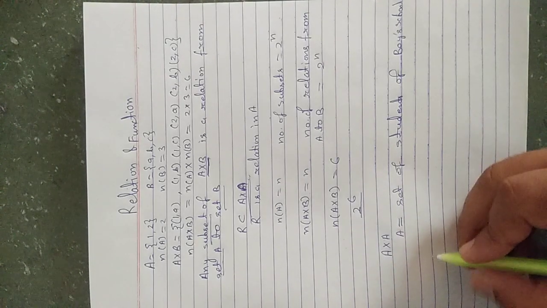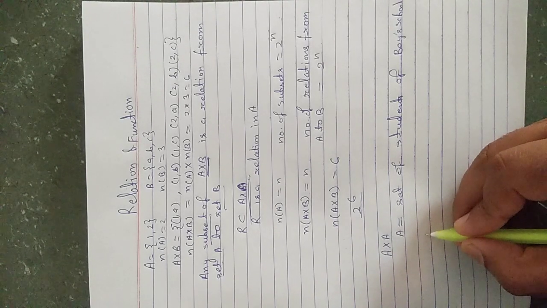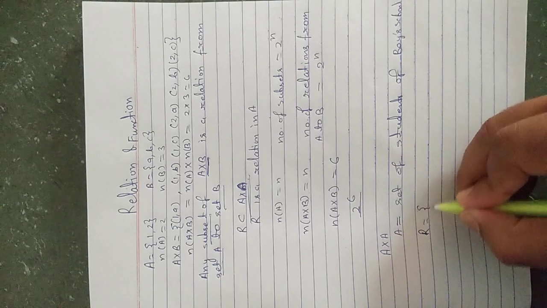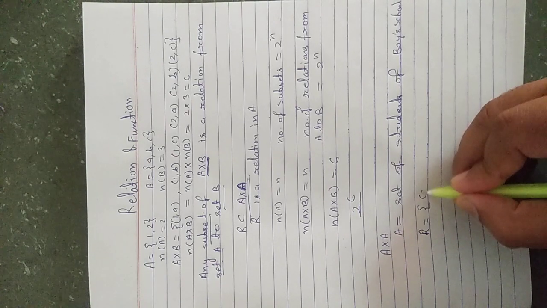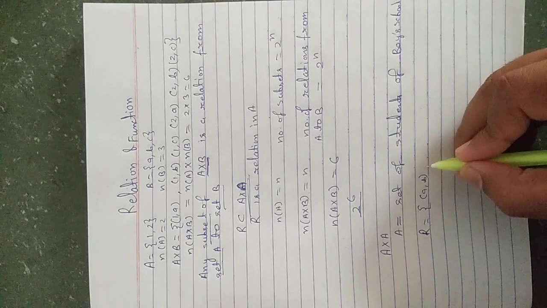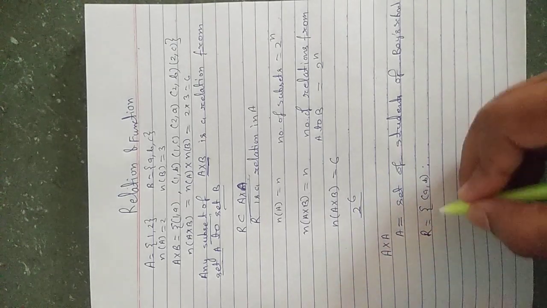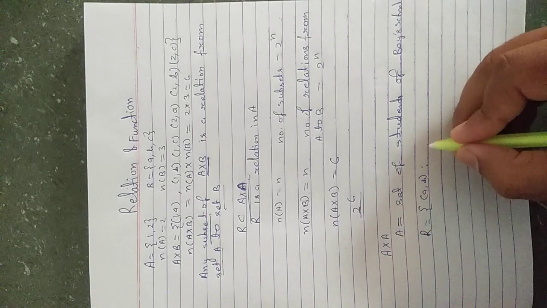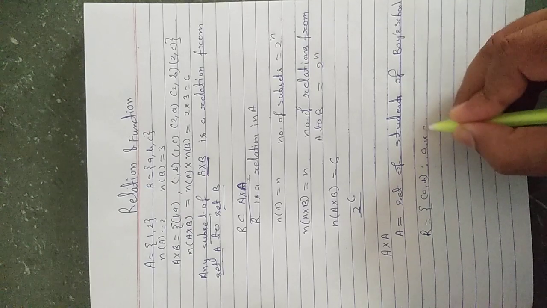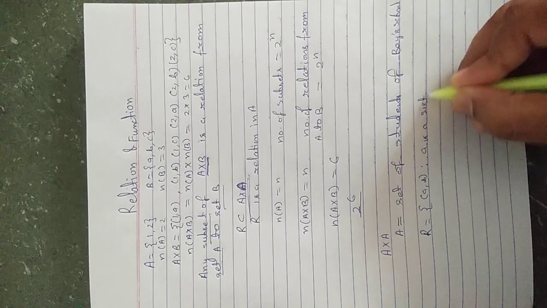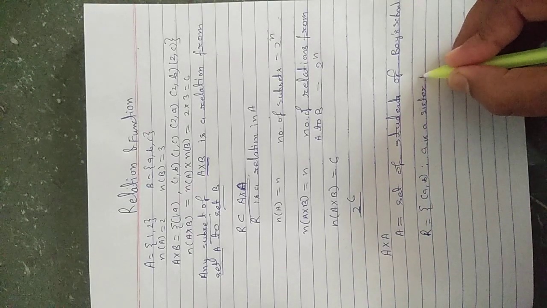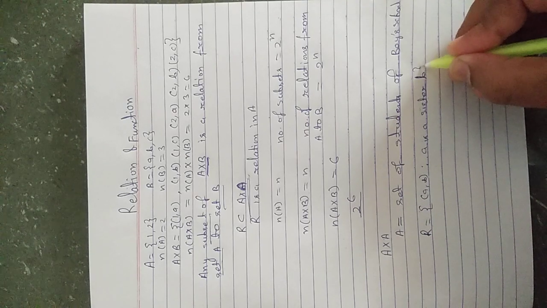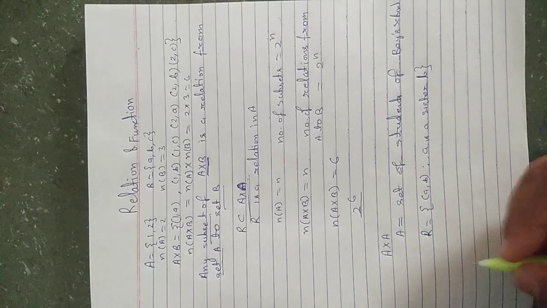Now, a relation R is defined as it contains all possible ordered pairs A and B, where R is defined on set A, such that A is a sister of B. The first element is a sister of the second element.